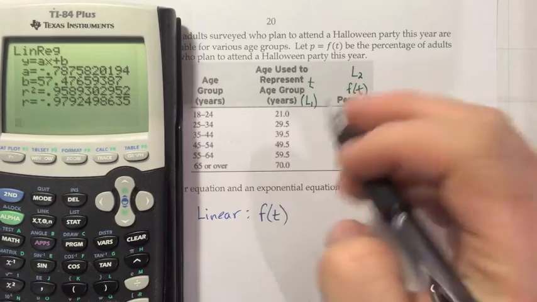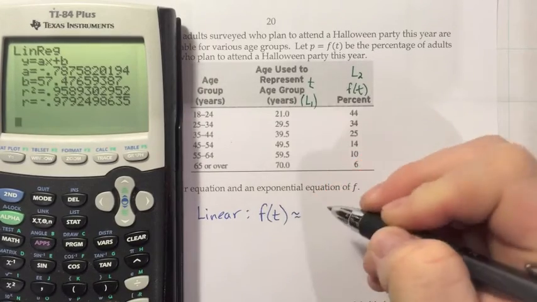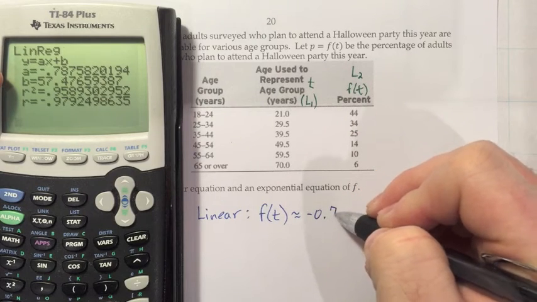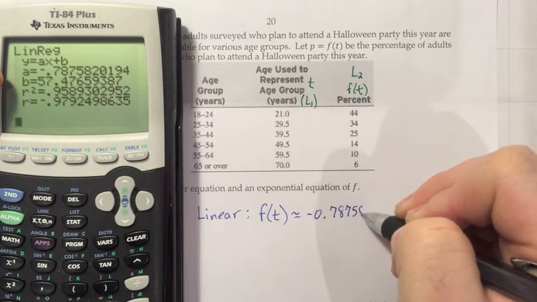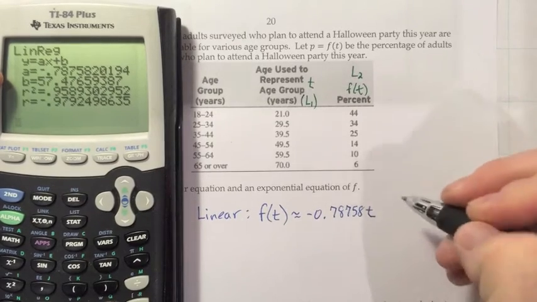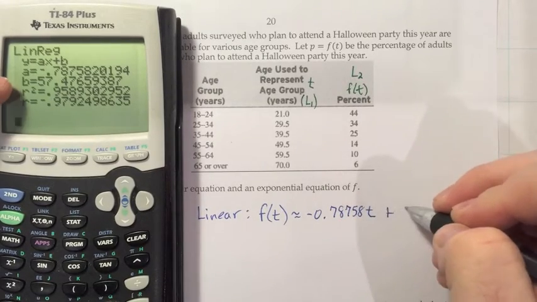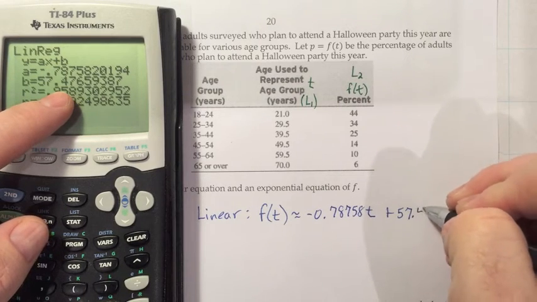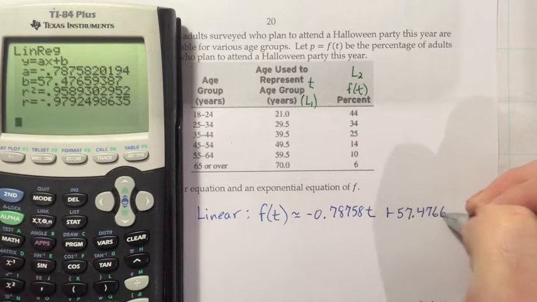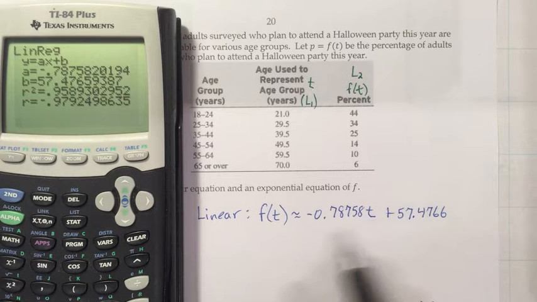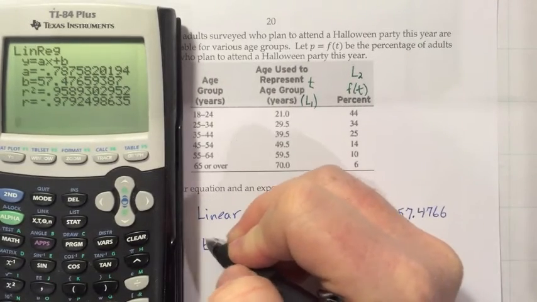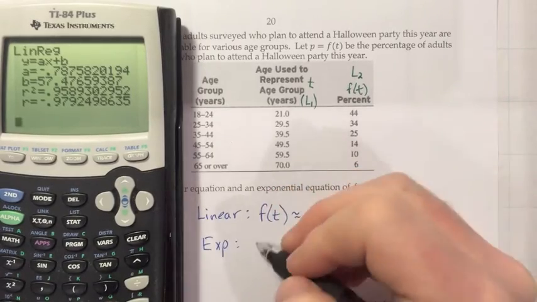So we'll do f of t, and we'll say that one is approximately, let's see, ax plus b, so negative 0.78758 times x, or in this case our input is t, plus b, which is 57.4766, let's say. No rounding rules given, so I'm just trying to do somewhat a lot so that I get accurate predictions.